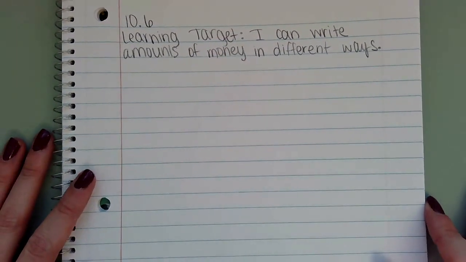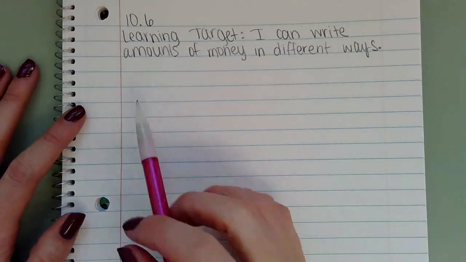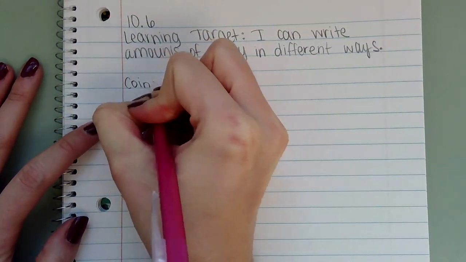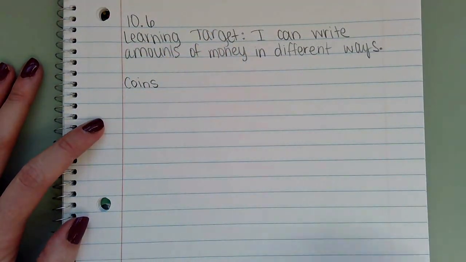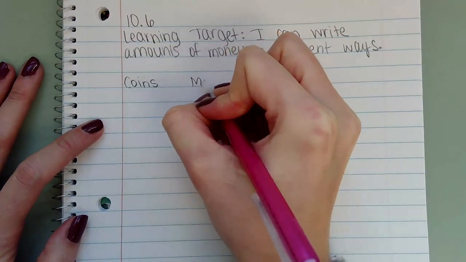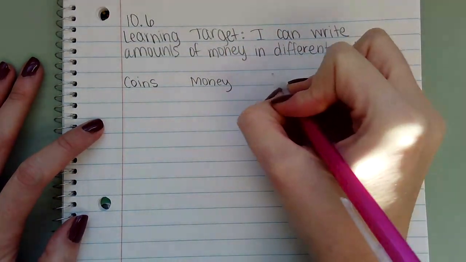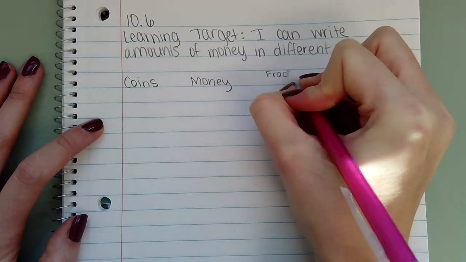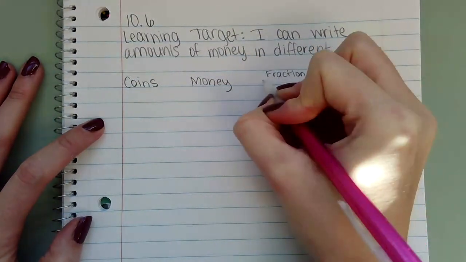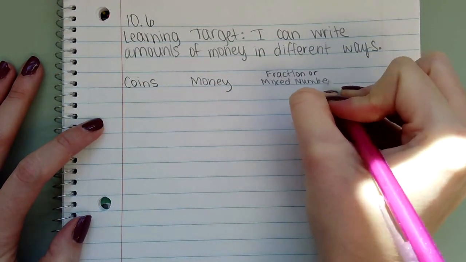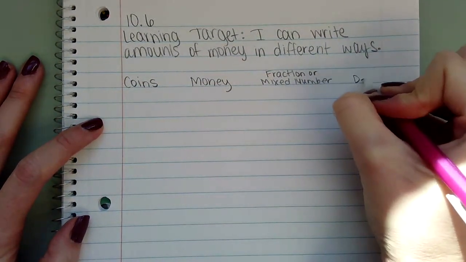So to do this today, we are going to make 4 columns. The first column we are going to title Coins. The second column we are going to call Money. The third, Fraction or Mixed Number. And our last column is going to be Decimal.